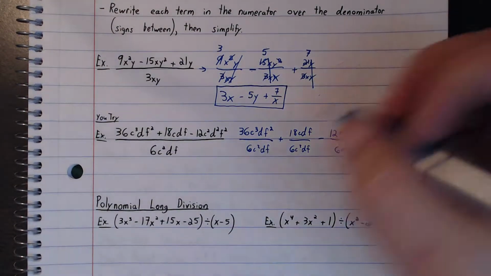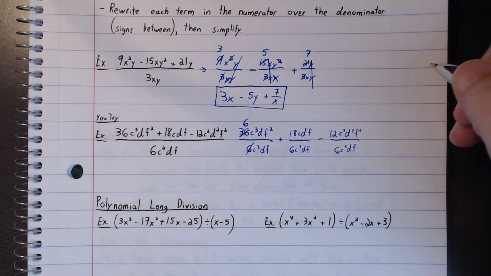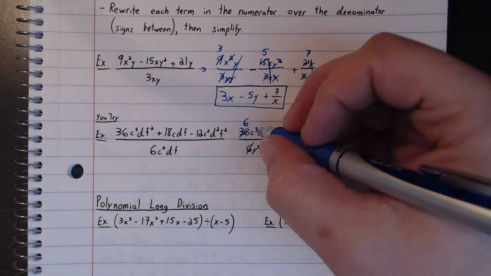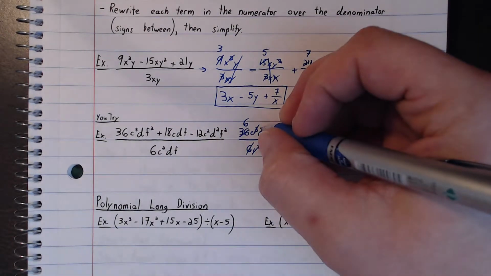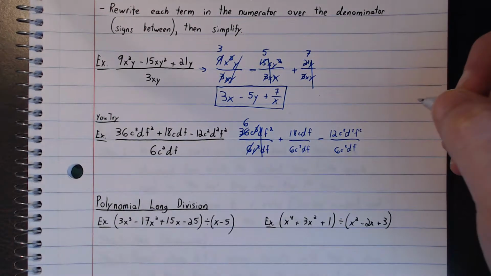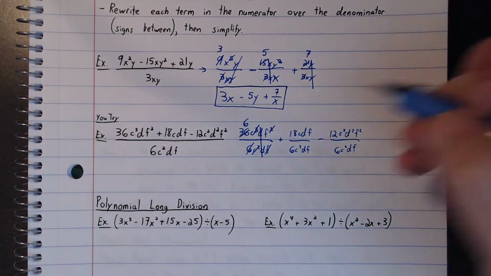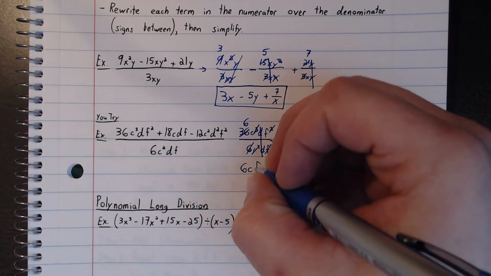Okay, so we've taken our first step, rewrote each of those over the denominator. Now I'm going to start simplifying. My 6 and my 36, that reduces. I have 2 c's on bottom. I can get rid of 2 from the top, so I'm left with just 1. My d's are going to cancel completely, and 1 f from the bottom, take away 1 from the top. I'm left with 6cf for that first term.